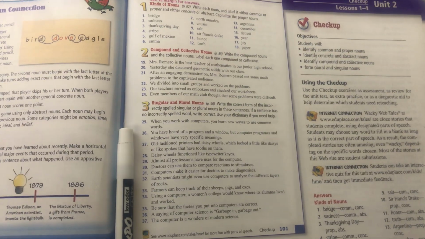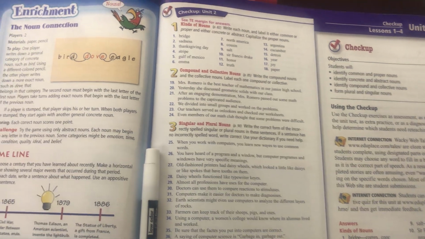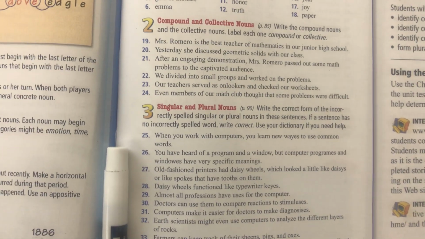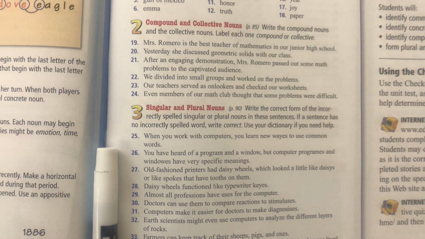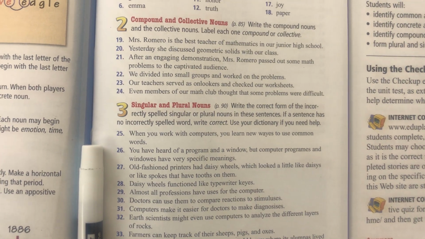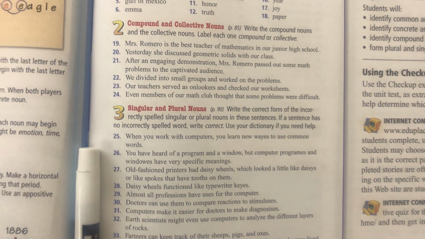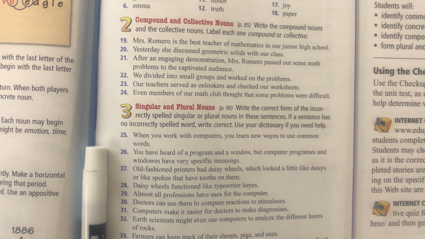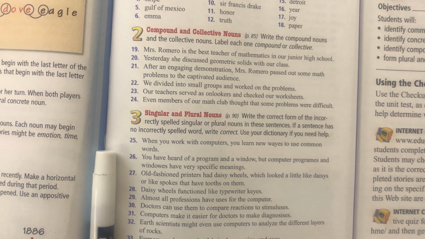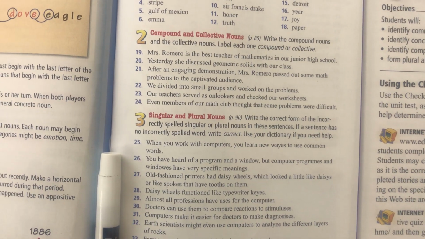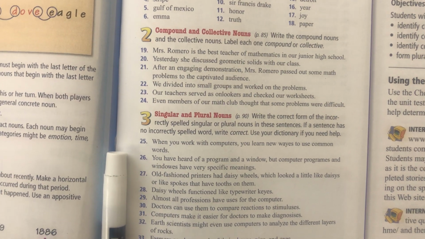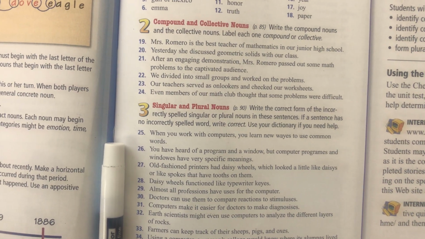Alright, so you can go ahead and pause the video and work number 26. But I'm going to go ahead with 27. So 27 reads, old-fashioned printers had daisy wheels, which looked a little like daisies or like spokes that have tooths on them. So there are two incorrectly spelled words in this sentence. The first being daisies.